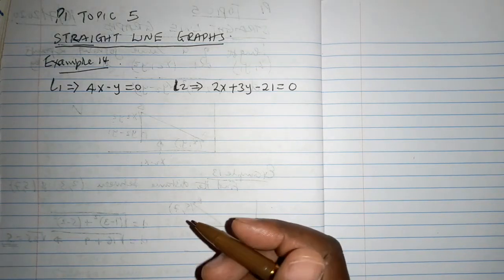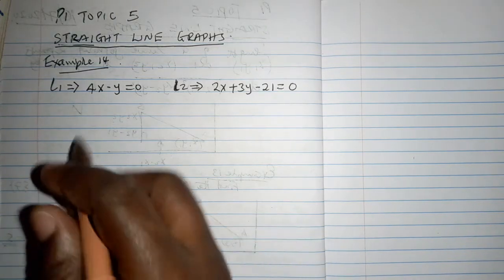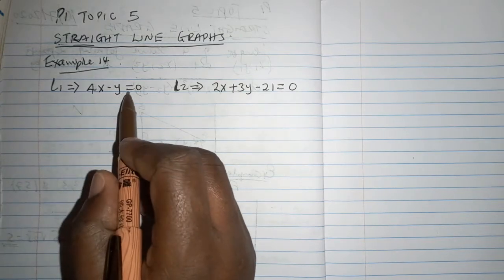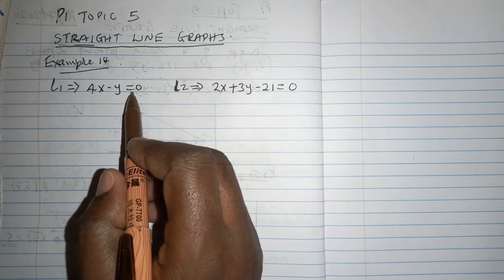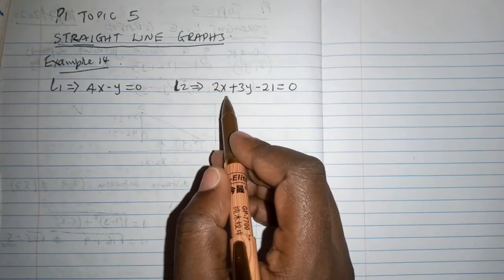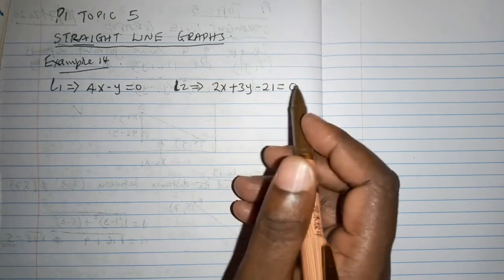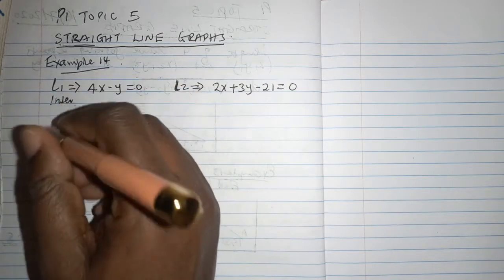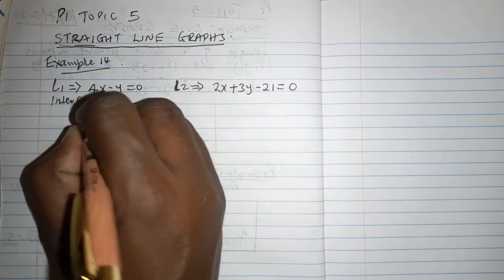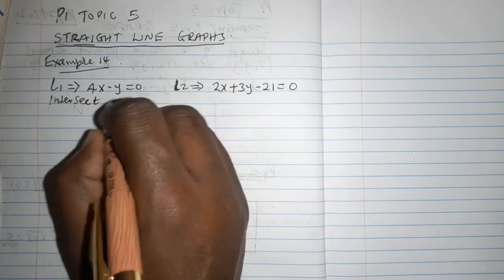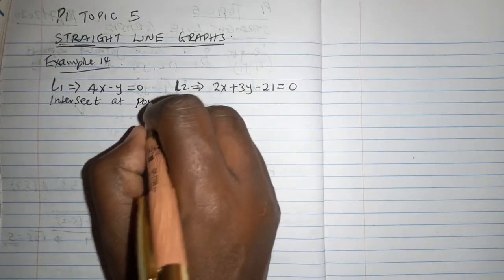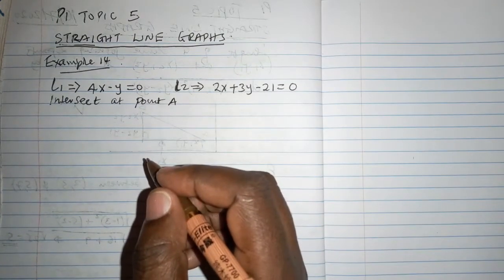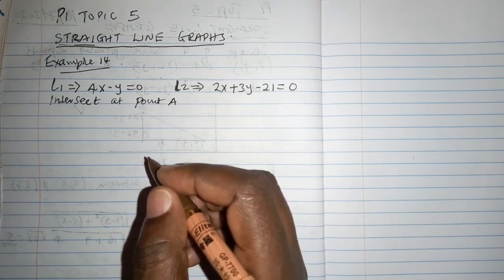Example 14, we are told that the straight line L1 with equation 4x minus y is 0, and another straight line L2 with equation 2x plus 3y minus 21 is 0. They intersect. We are told that these two straight lines intersect at point A. Work out the coordinates of point A.